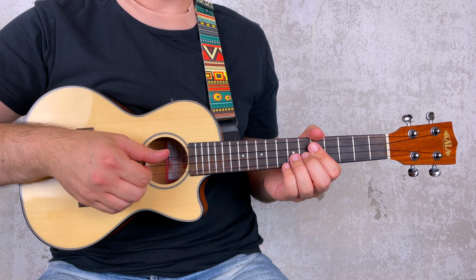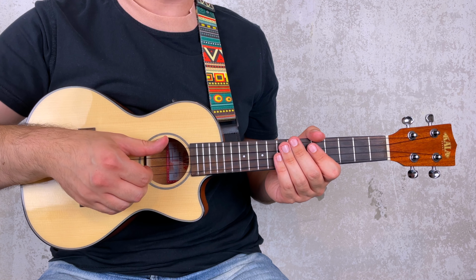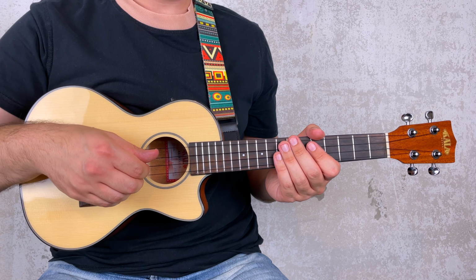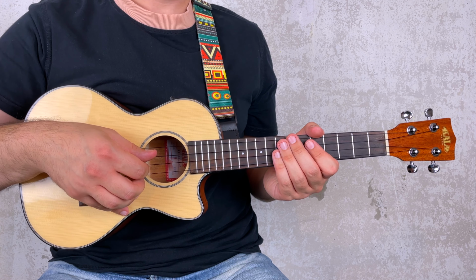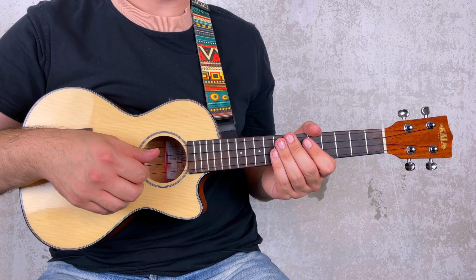By the way, for the right hand, I was using the thumb for the 4th and the 3rd string, the index for the 2nd one, and the middle finger for the 1st one. If you prefer, you can just use the thumb and it will still work.